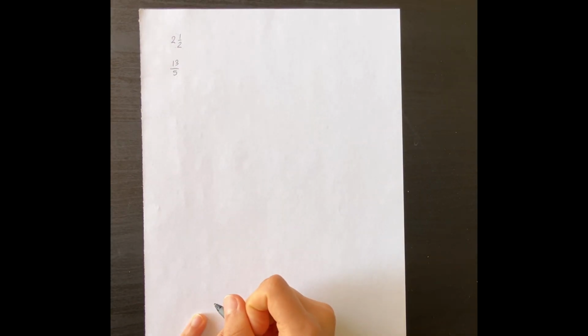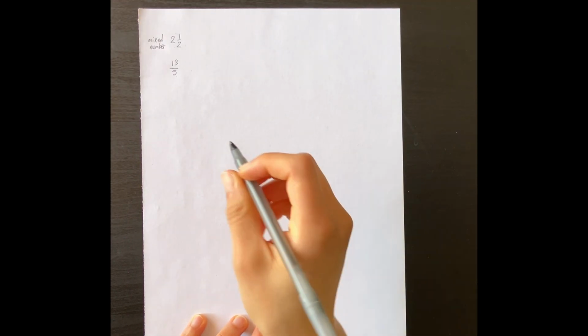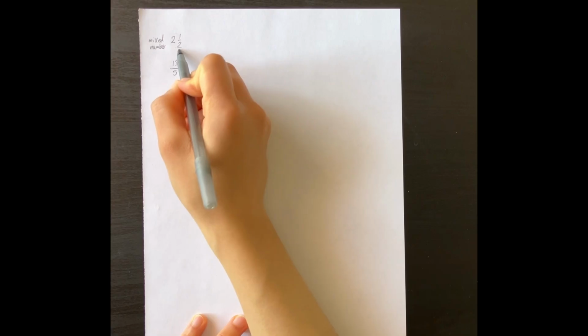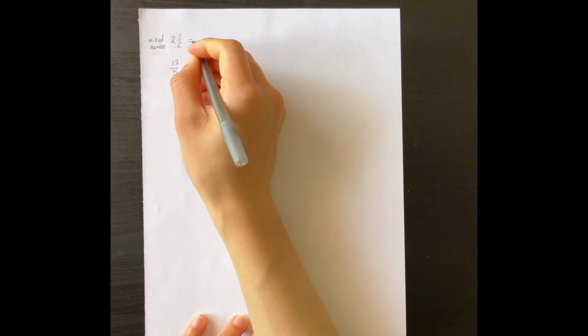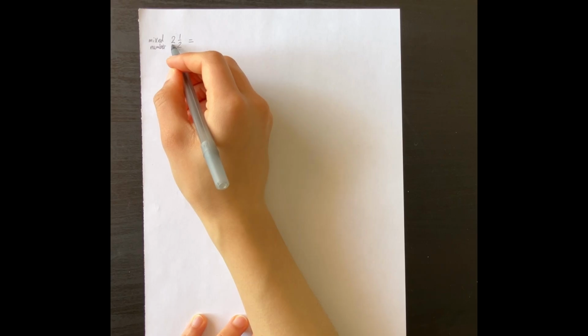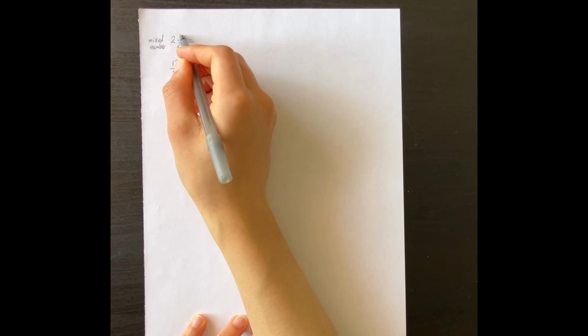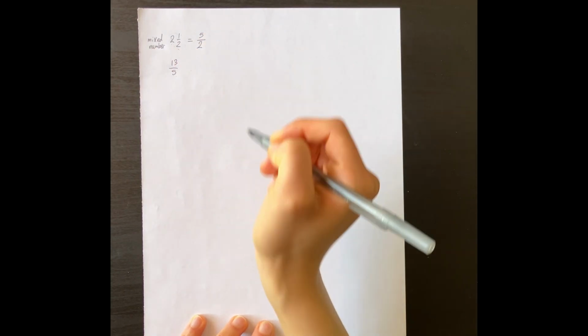So 2 and 1/2 is a mixed number, and we want to change it to an improper fraction. So I'm going to take the denominator, and I'm going to multiply it by the whole number. So 2 times 2 is 4, and I'm just going to keep that number in my mind. Then I'm going to take the 4 and add the numerator. So 4 plus 1 is 5, and the denominator stays the same.